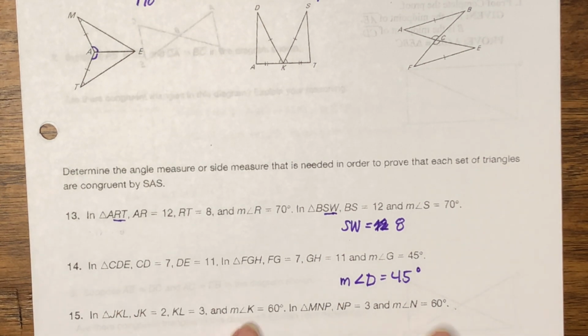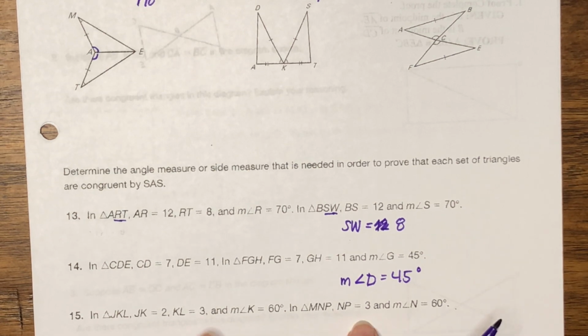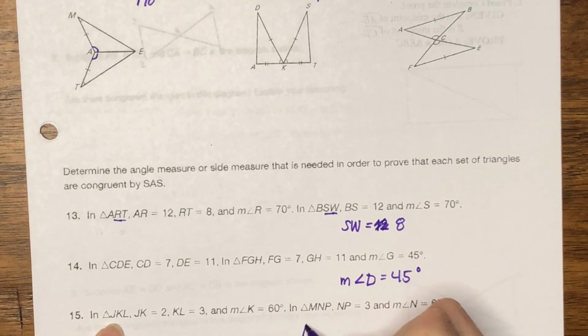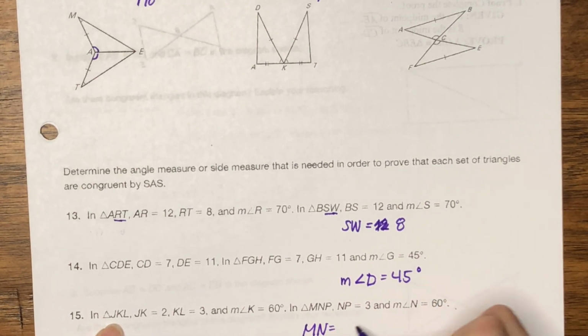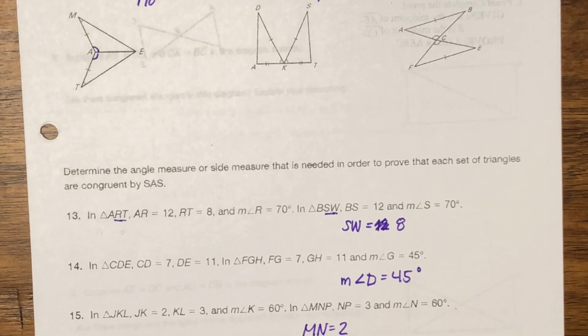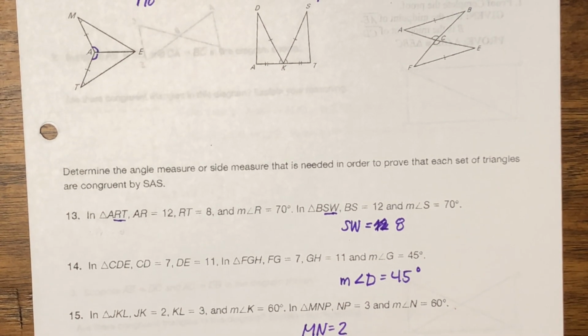All right, we have the congruent angles already. We have these congruent sides. So I need a side that corresponds with JK that is equal to 2. And if you look at the order of our congruent statement, we can do MN is equal to 2. And that would give us enough information now to see that those two triangles are congruent.